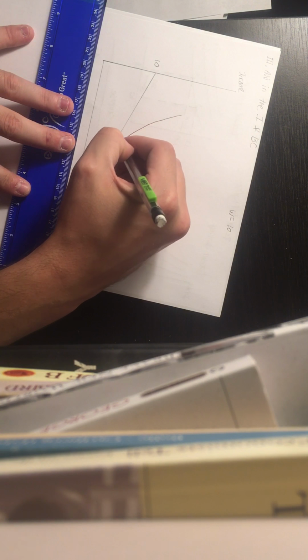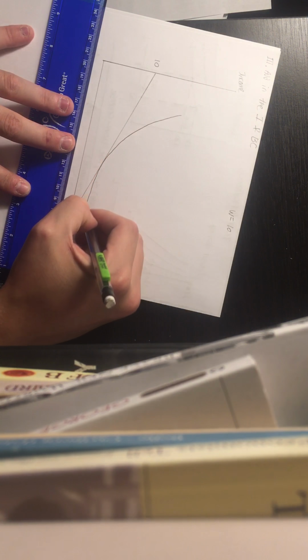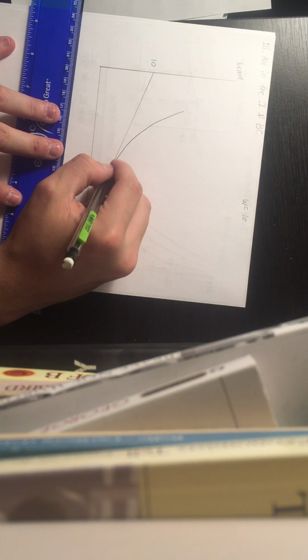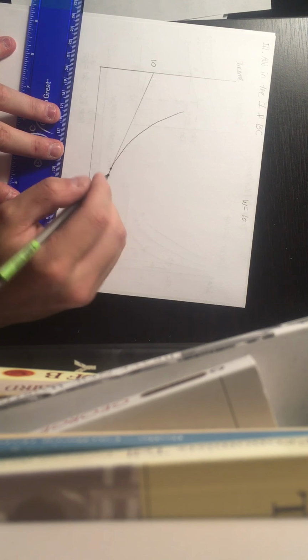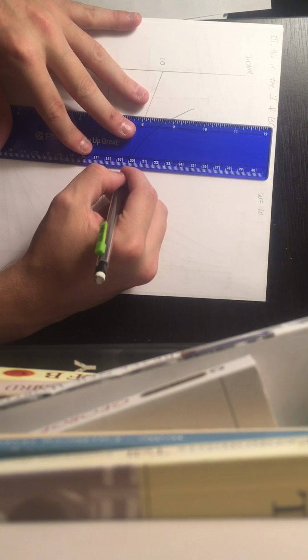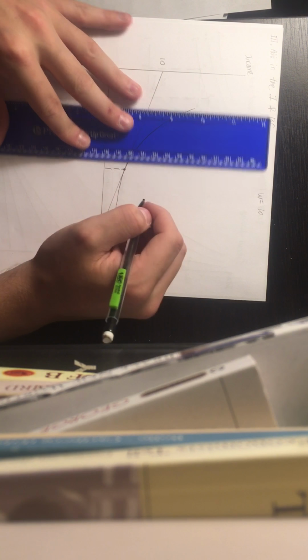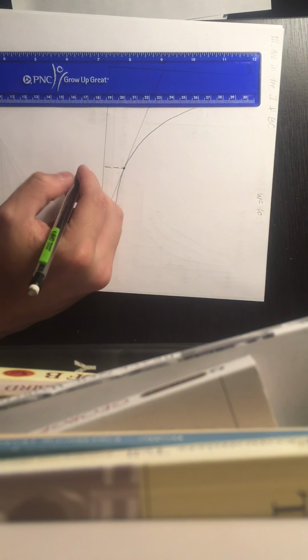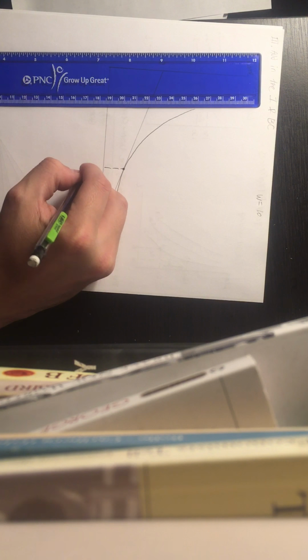So let's see if I can do this perfectly. Not bad, not bad. I'm usually pretty bad at drawing these, so I'm happy with that. Let's just say it touched right here. So at this point, say they're working, well, I'll draw down here. Say they're working 8 hours a day.